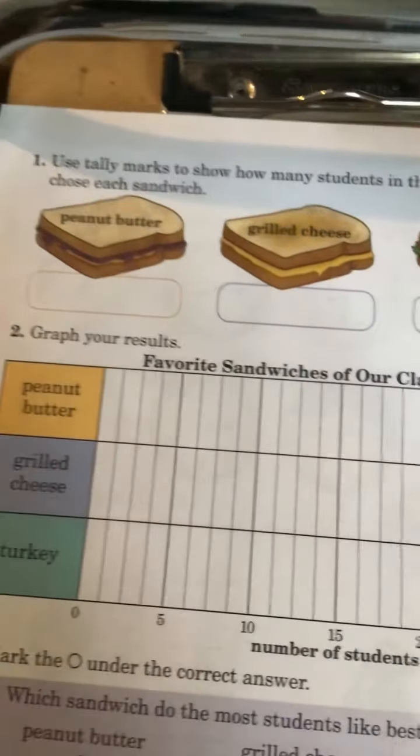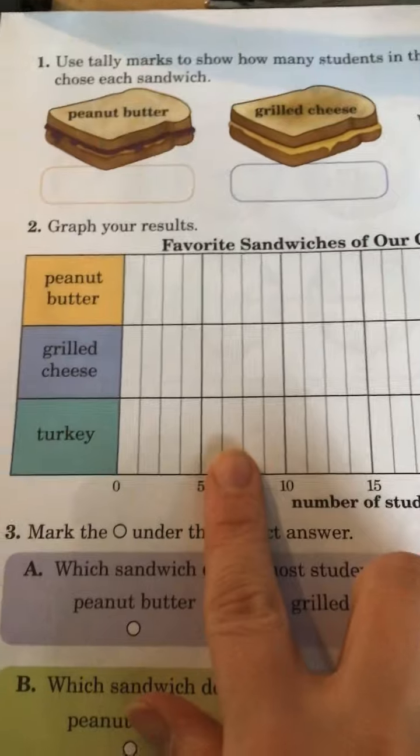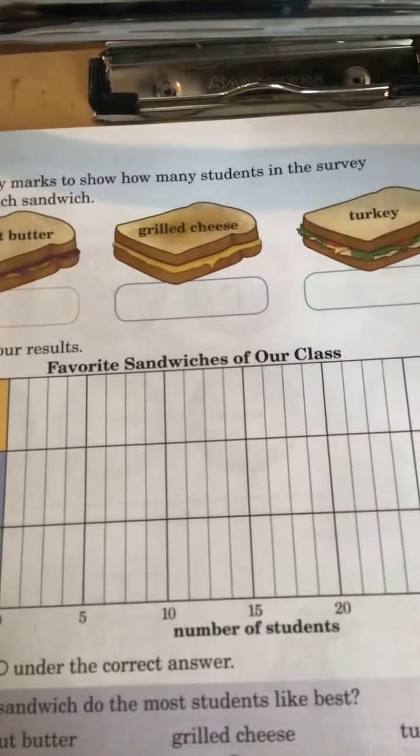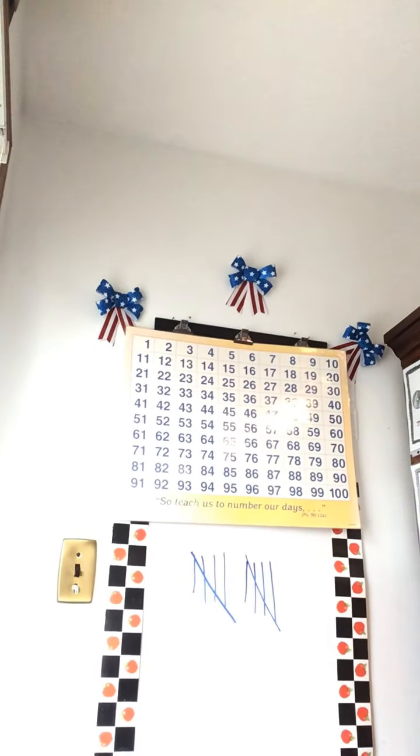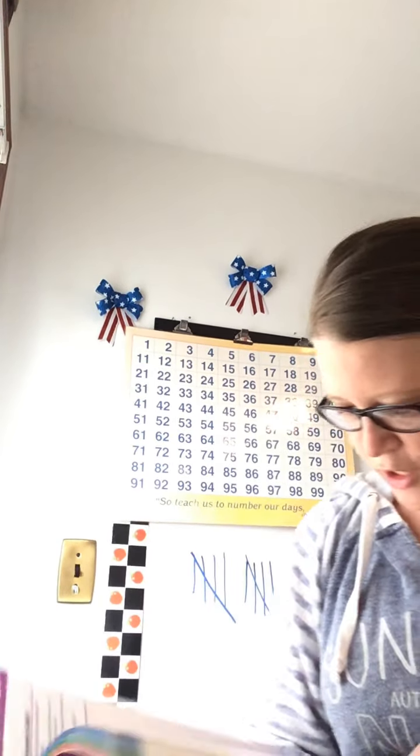So we're going to make up some numbers so that we are able to fill in this graph. Let's see. I'm going to grab my answer key and see if they gave us some numbers to use. Just a second. Okay, it's page 300. Okay, they did not. They just wanted us to figure it out on our own.